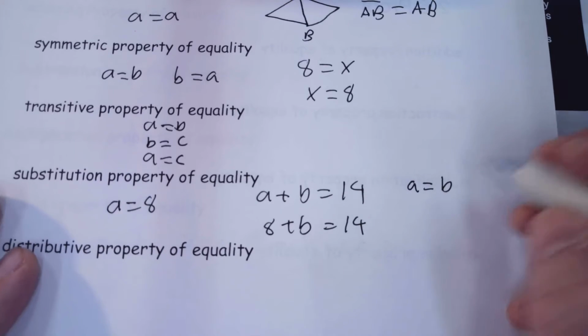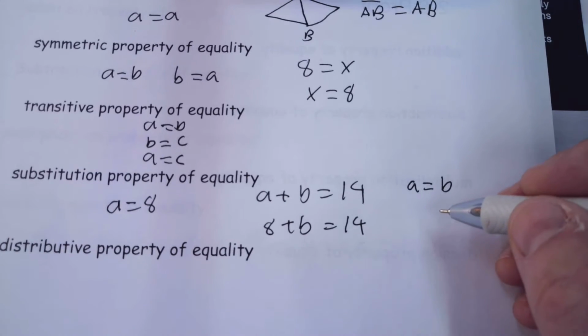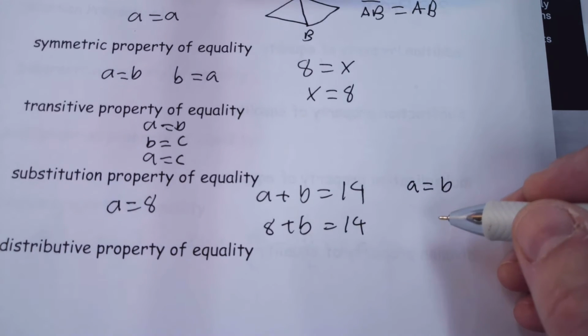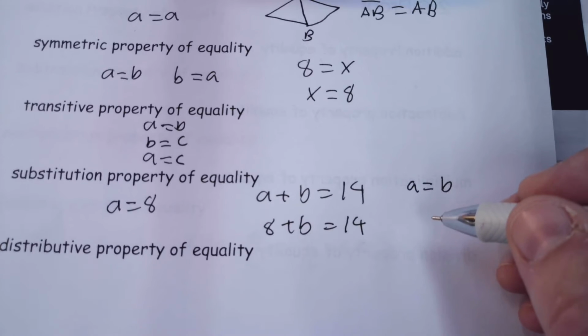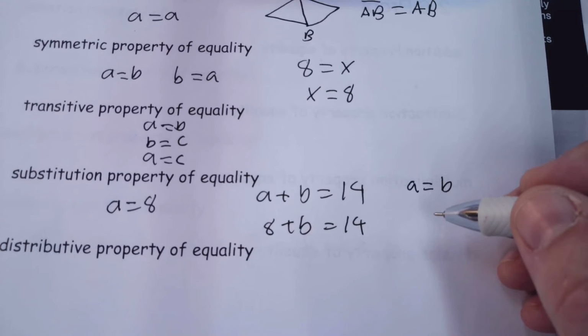And then you'll get... let me make sure I don't do it wrong. Was that even in your book? Substitution? Oh, it's in the first section.